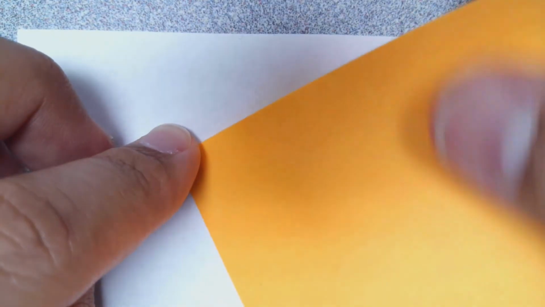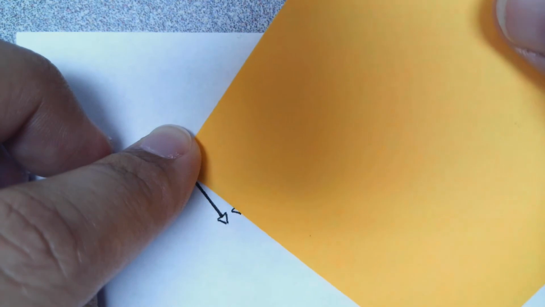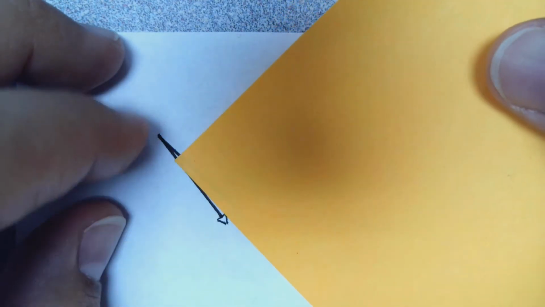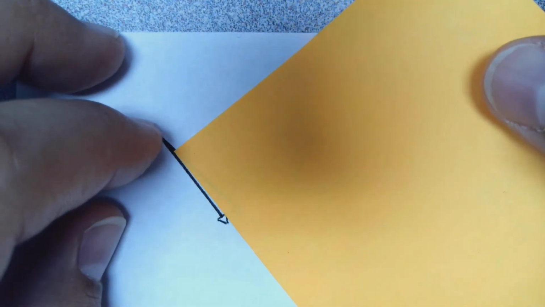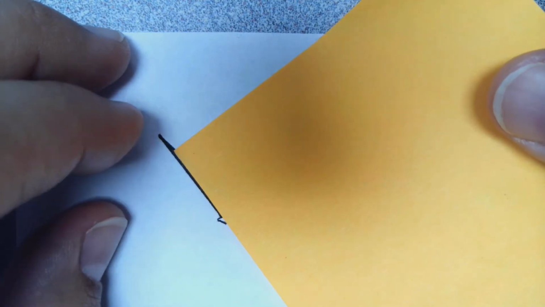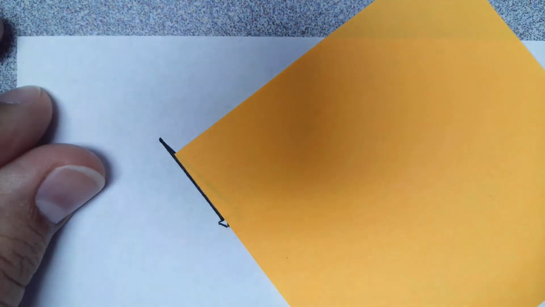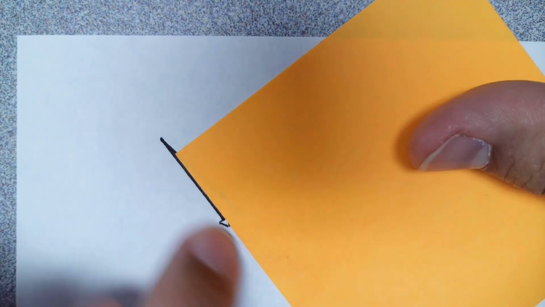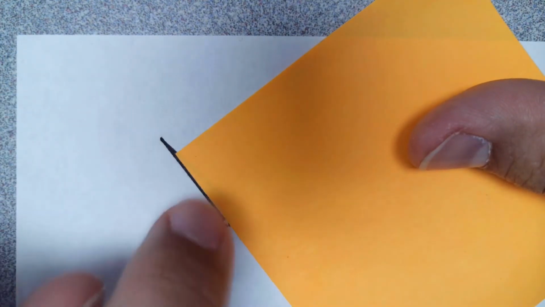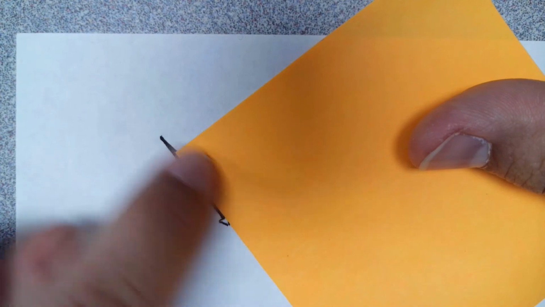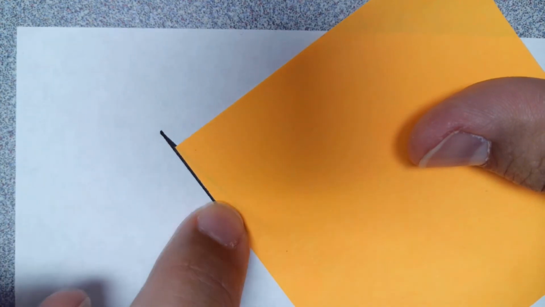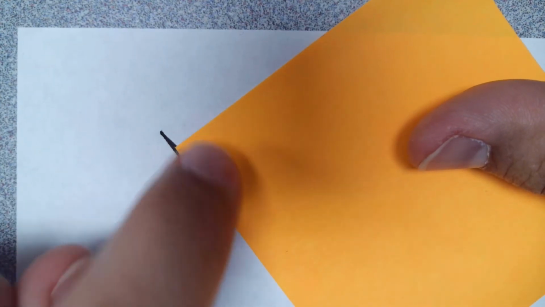Then I'm going to twist my sticky note until I can get one side of the angle lined up to it. So just like that. So I can see one side of my angle. I can see one of my lines. But the other side, if I look really closely, I can see it through my sticky note. It's covered up.